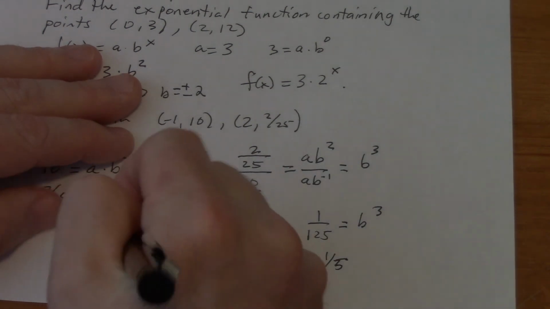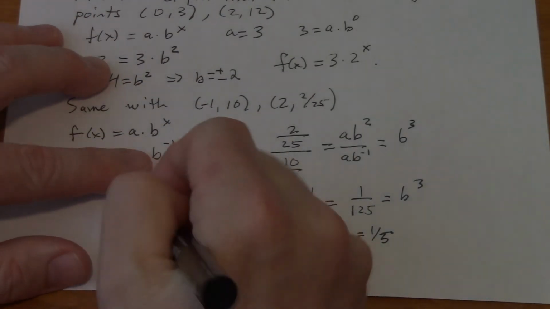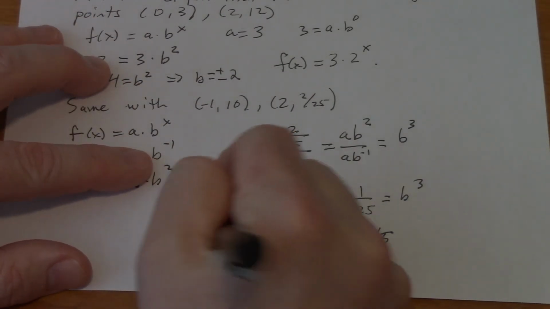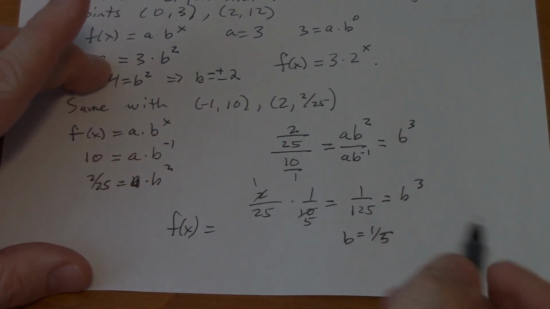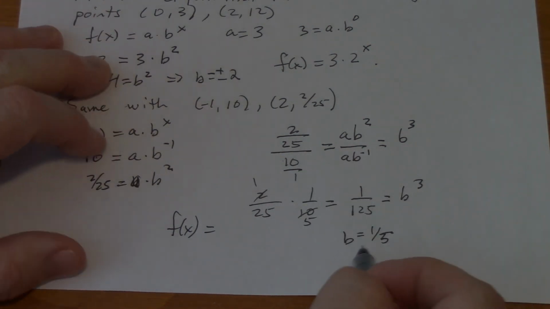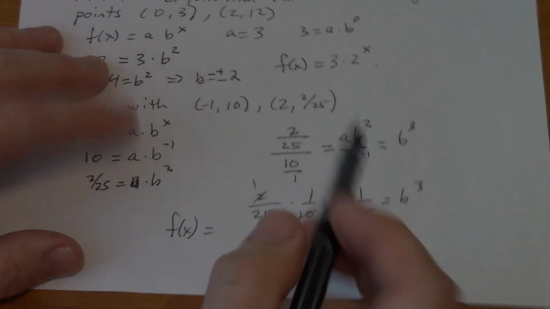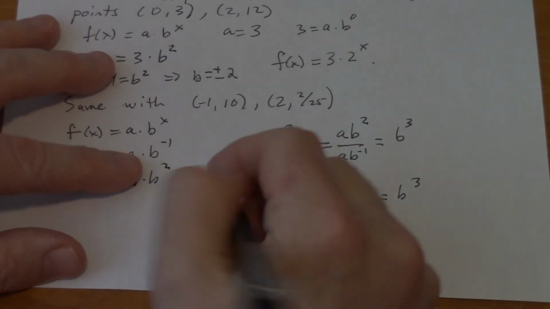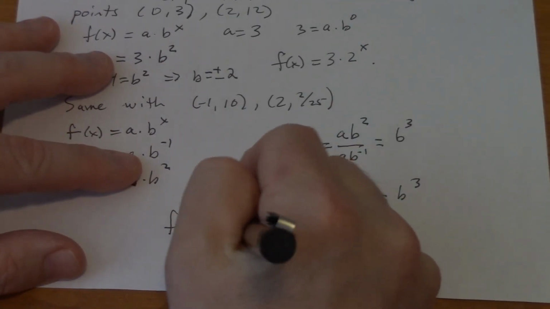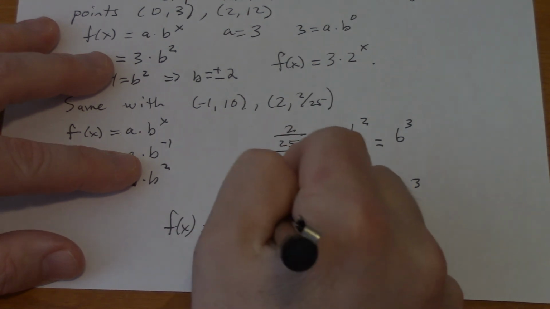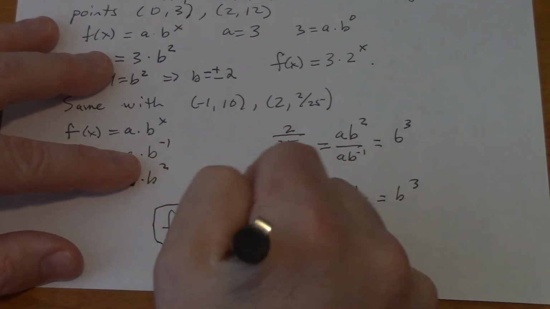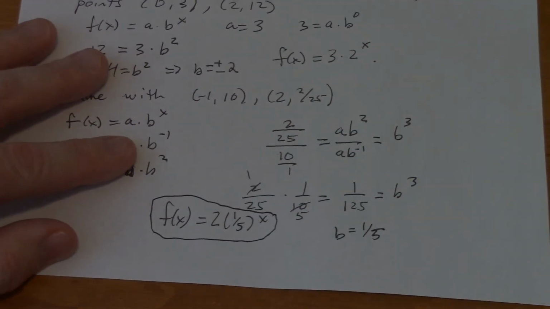Okay, so then what would my final answer be? f of x would be, what did we get? We didn't find a, but a is going to be 2. We can easily see that from one of those points. So this would be 2 times 1/5 to the x. Let me circle that because I'm running into the other part of the problem.